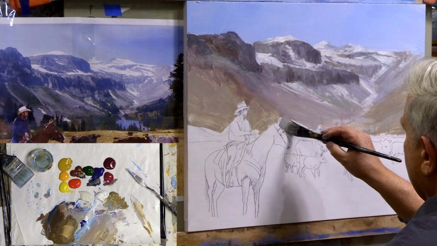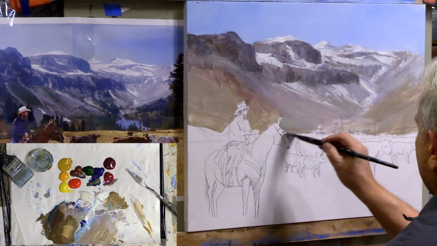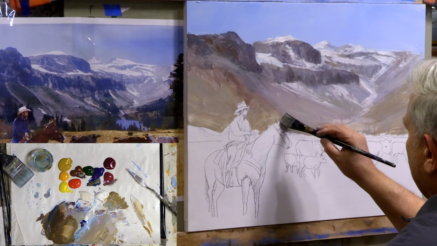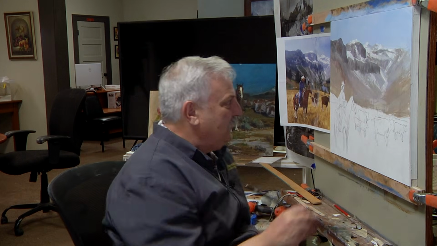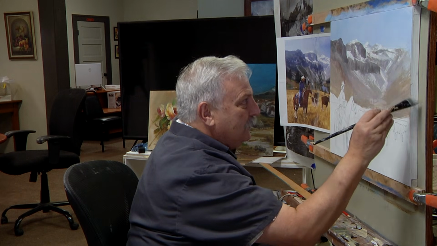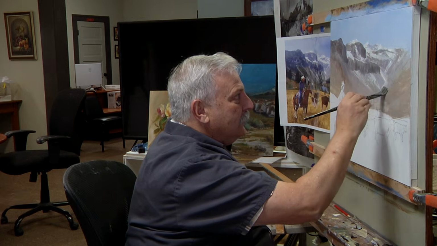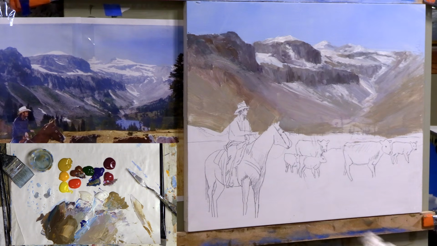This is later in the day. Usually I don't start a painting this late in the evening. It's almost 5 o'clock. But I got all my chores done, and I wanted to start painting with you guys, so I'll get this thing going, because I'm really kind of excited about this one. I just love it.